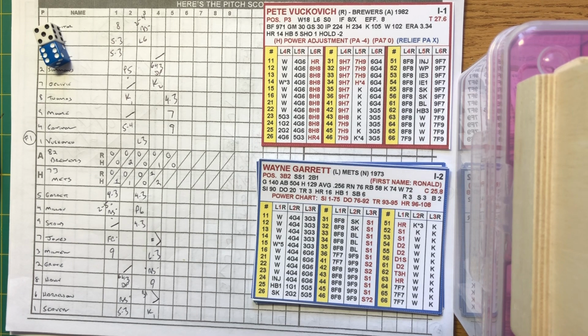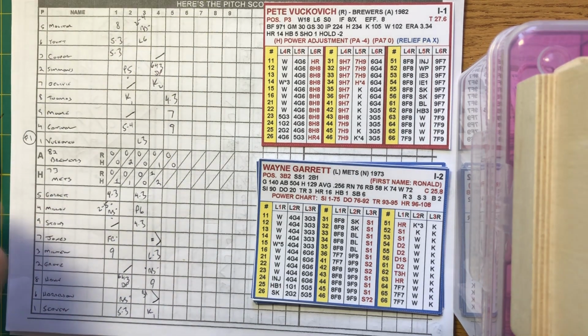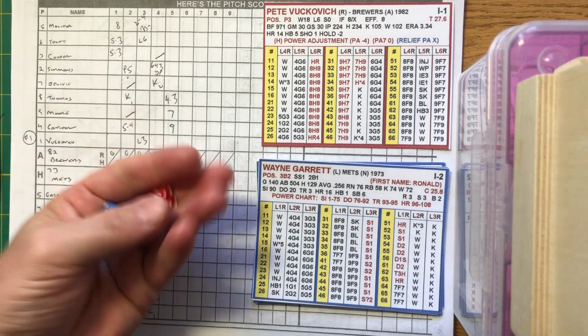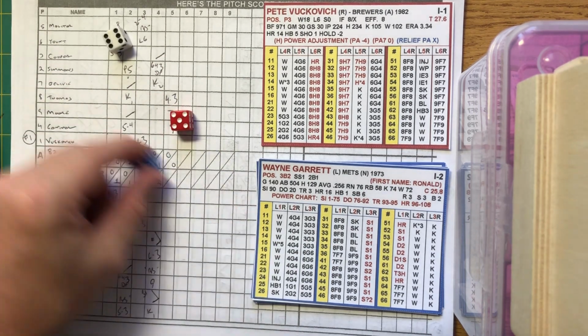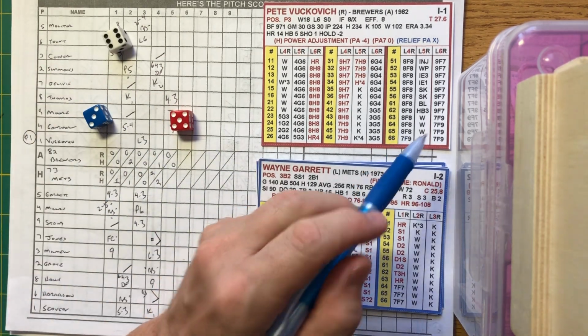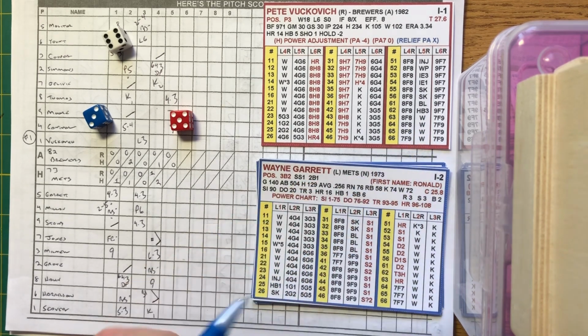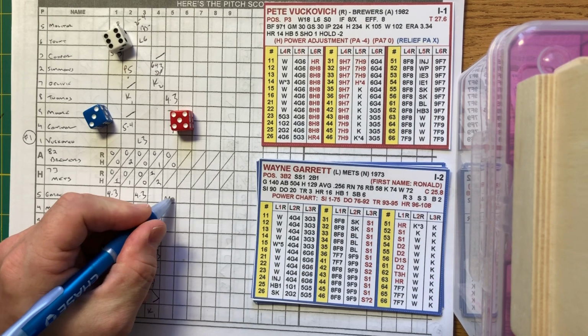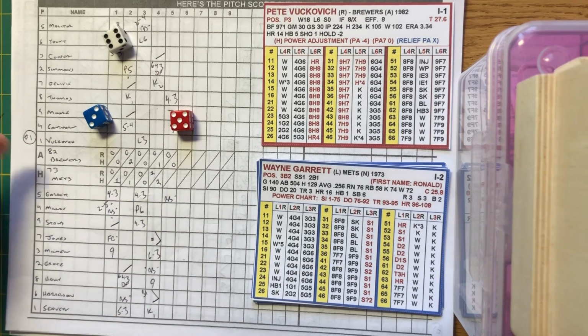All right, top of the order coming now. It's Garrett, Millan, and Staub coming for the 73 Mets against Pete Vuckovich. The pitch is a 563, and that's ball 4 to Wayne Garrett. Walk number 4 for Pete Vuckovich.